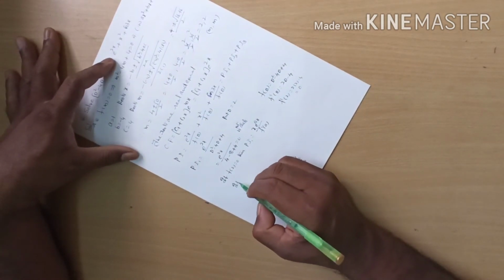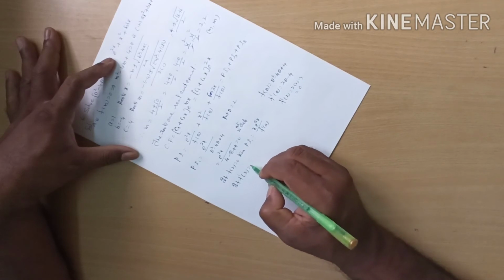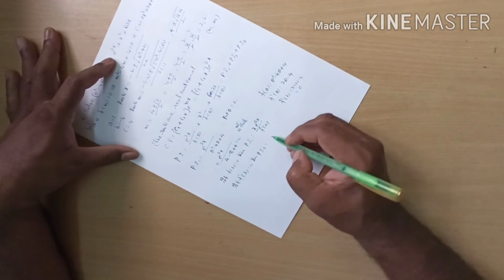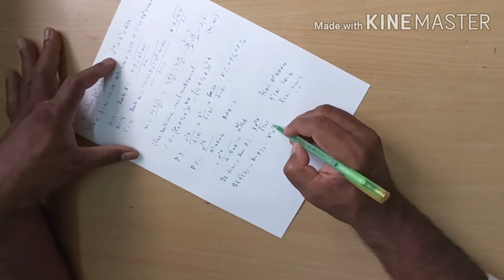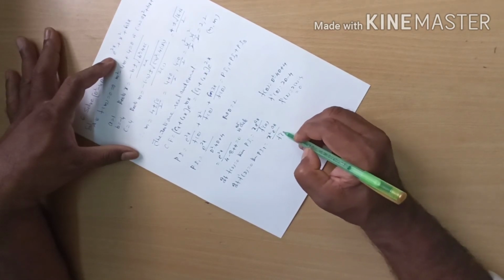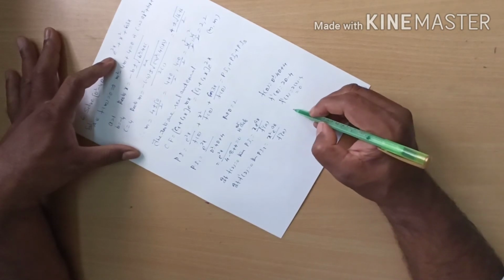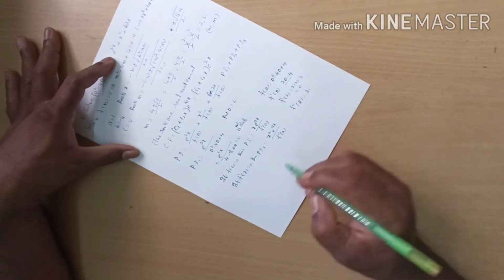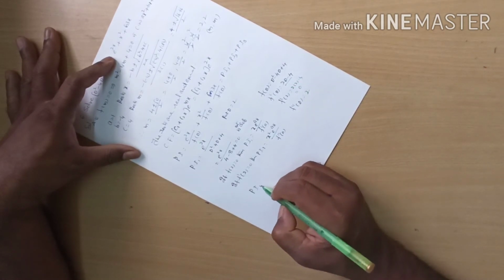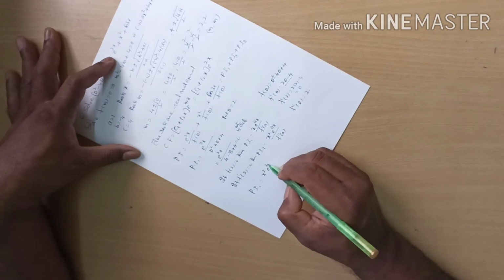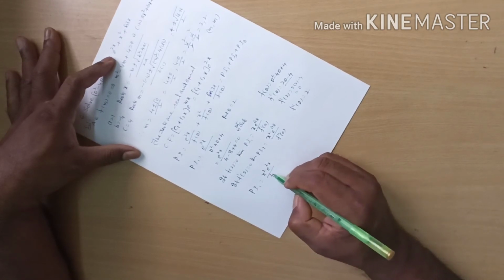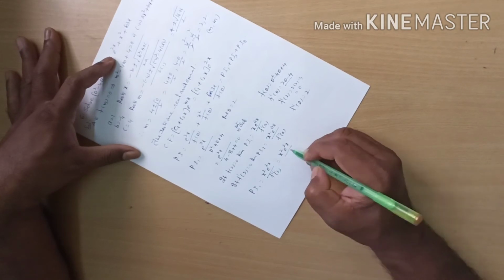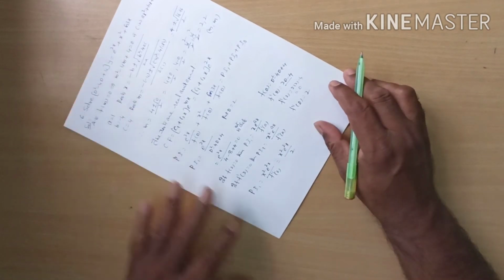If f dash of 2 is also 0, then what is the rule? Second derivative is also 0. Then x square into e to the power of ax by f double dash of a. Here f double dash of d is equal to what? Next derivative is 2. Therefore, PI1 is equal to x square into e power 2x by f double dash of 2, that is equal to x square into e to the power of 2x by 2 is the PI1 value.